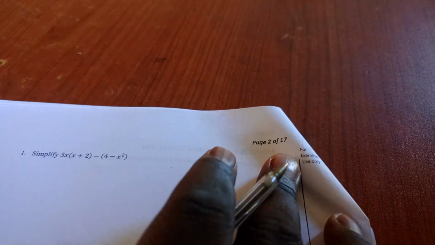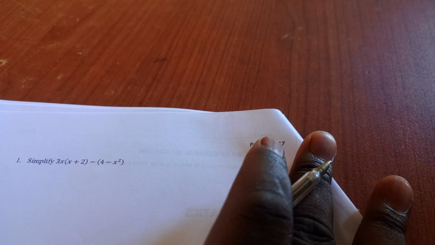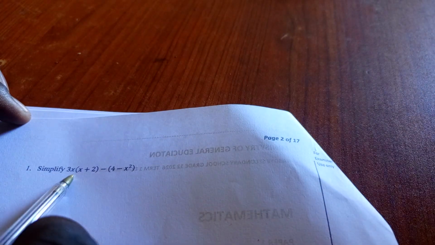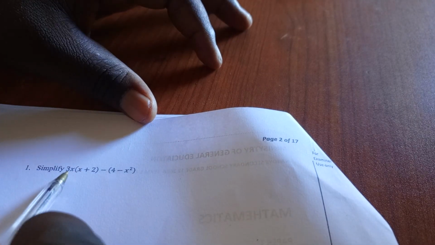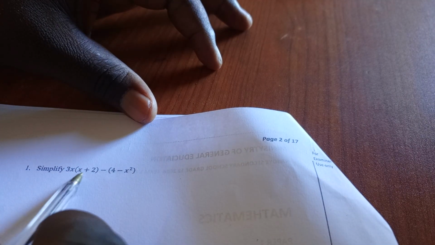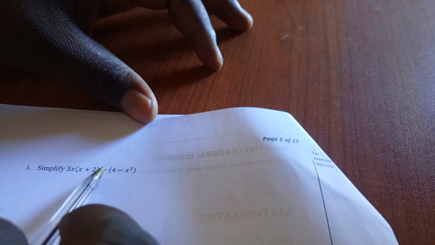So this is mathematics paper 1. Question number 1 is saying simplify. So to simplify, which means we need to make things simpler. As you can see, we have 3x(x + 2) - (4 - x²).